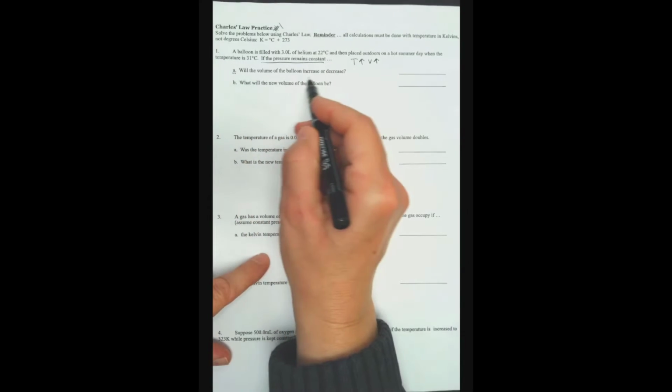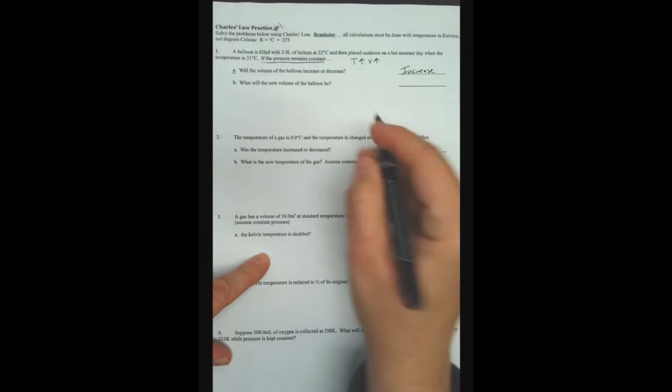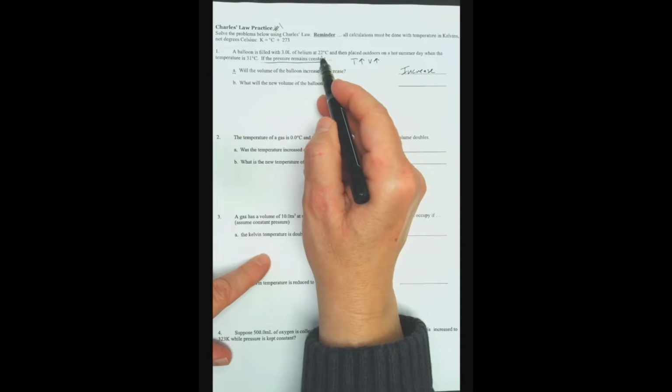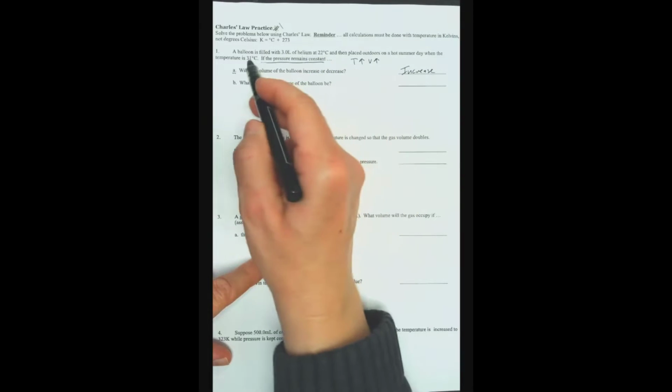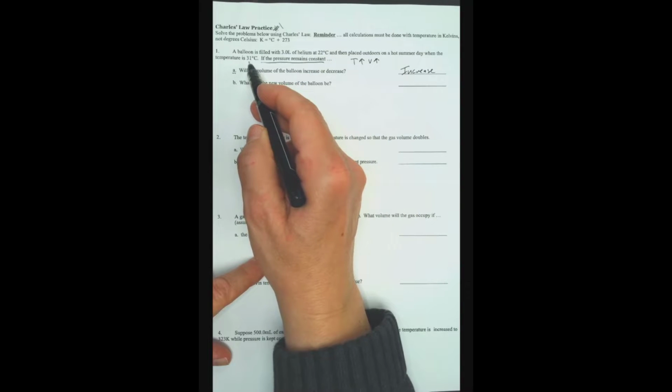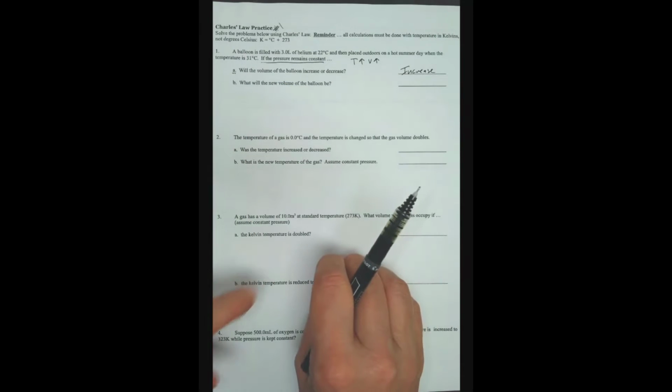All right. So the first question is, will the volume of the balloon increase or decrease? It will increase, because our temperature is increasing, from 22 degrees Celsius up to 31 degrees Celsius, and as a result of that, we know automatically that that's what's going to happen.